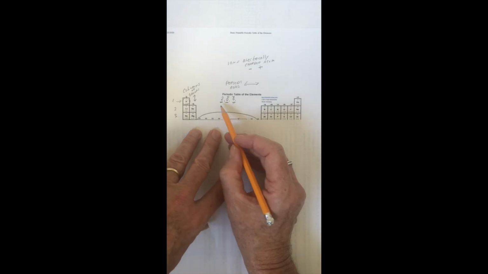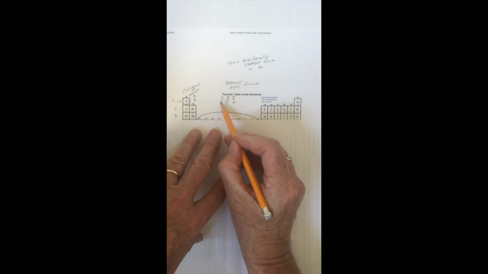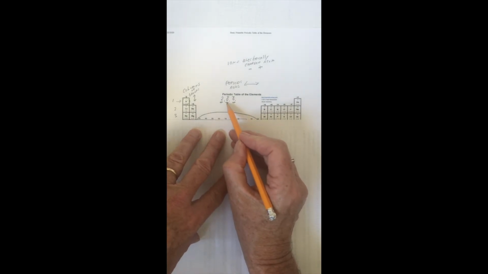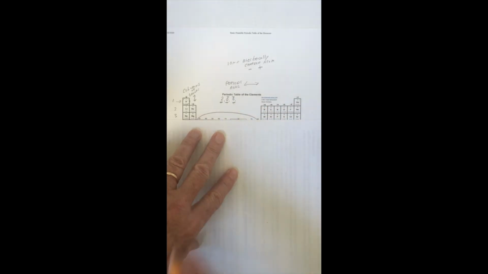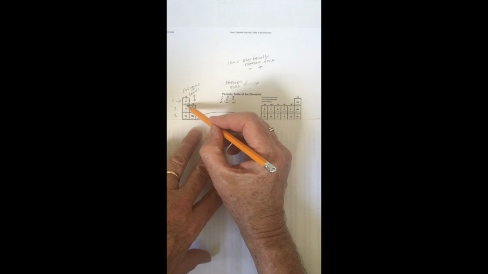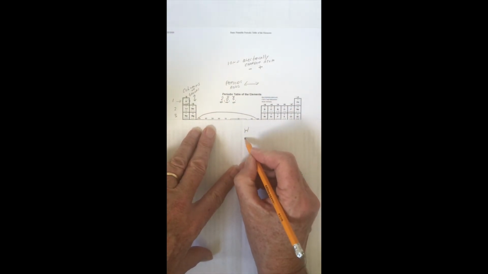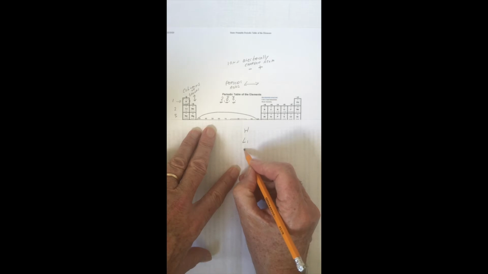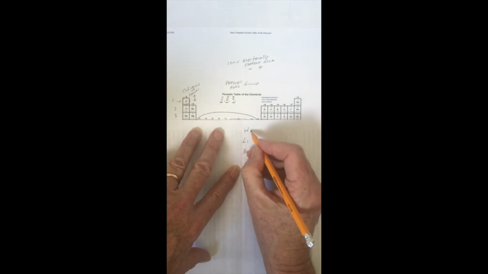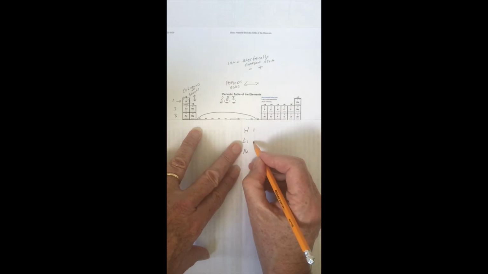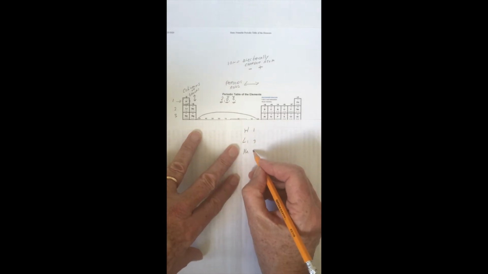So I'll repeat again, the first level can hold 2 electrons maximum, the second level can hold 8, and the third level can hold 8. So let's look at the groups. Group 1, it's got hydrogen, lithium, and sodium. Hydrogen's atomic number is 1, lithium's atomic number is 3, and sodium's atomic number is 11.